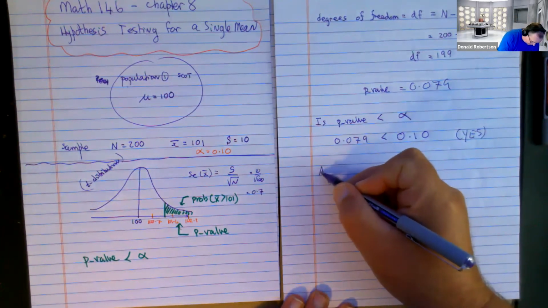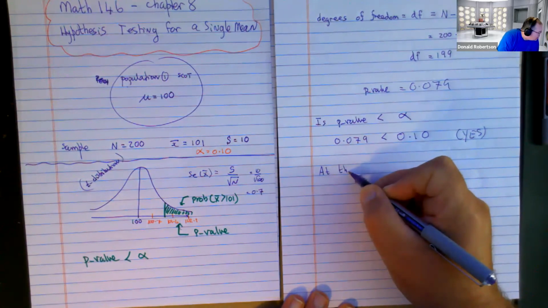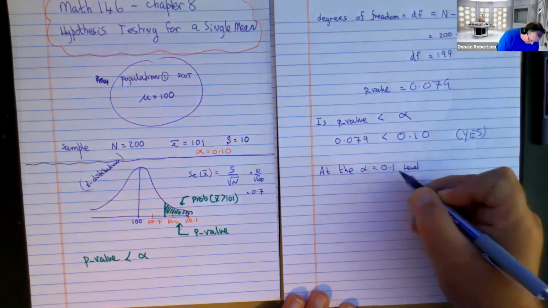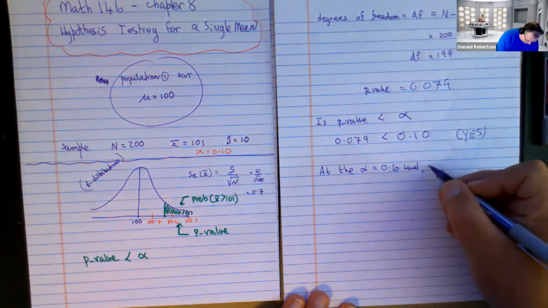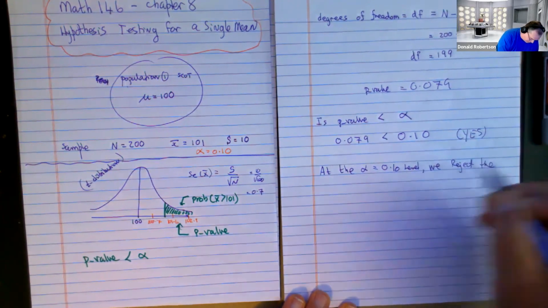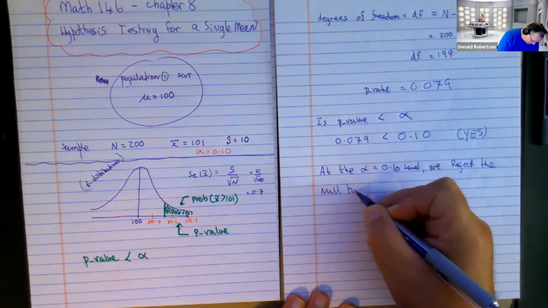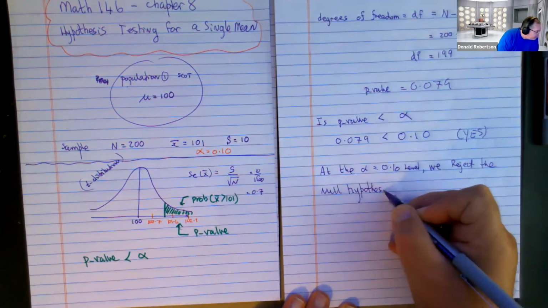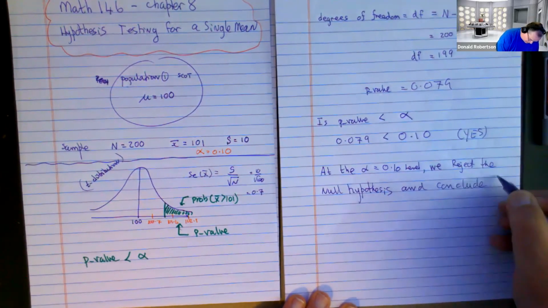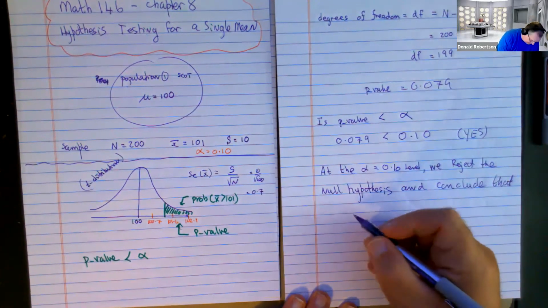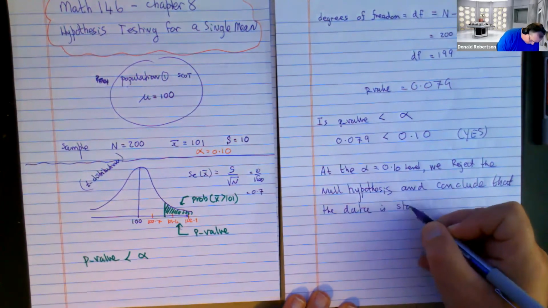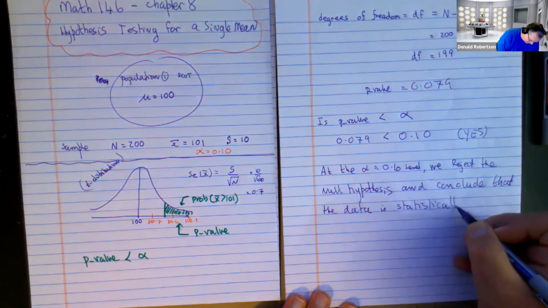The sentence would look something like this: at the alpha equals 0.1 level, we reject the null hypothesis and conclude that the data is statistically significant.